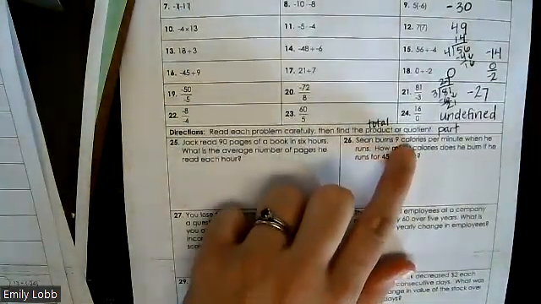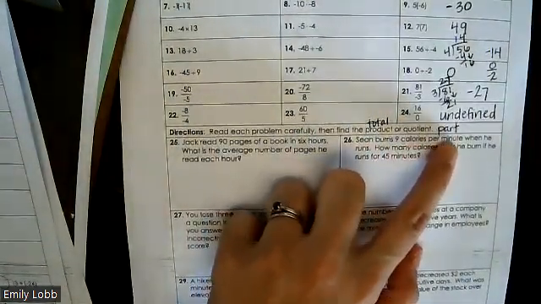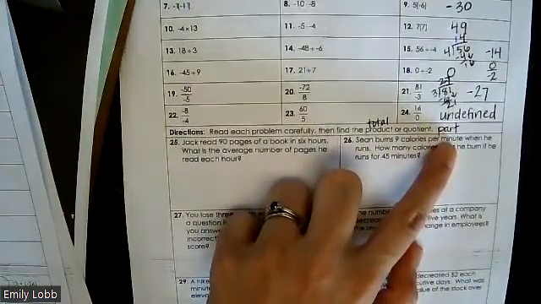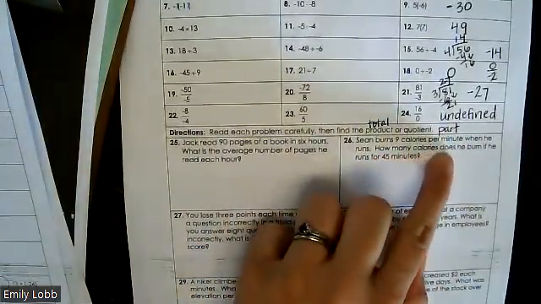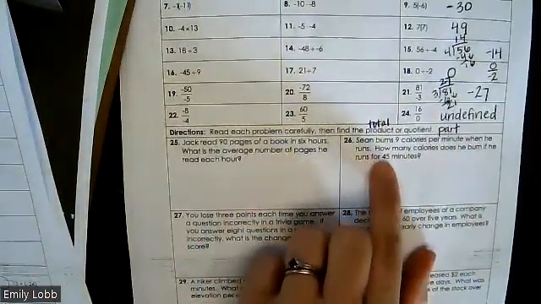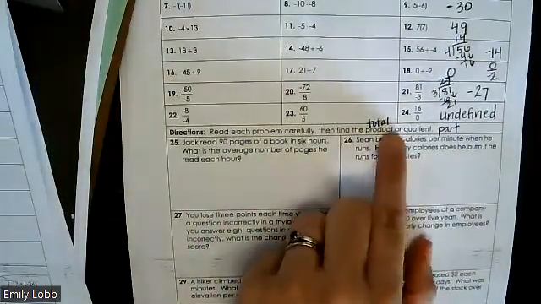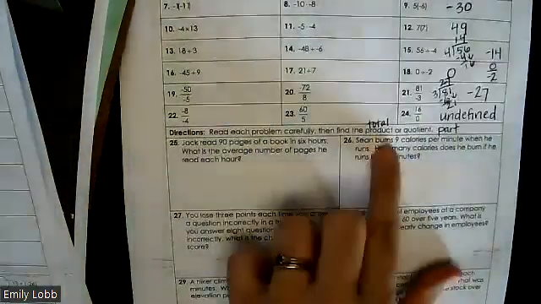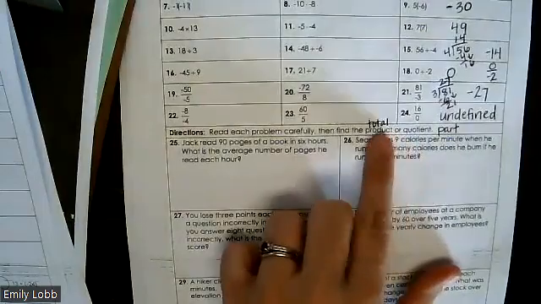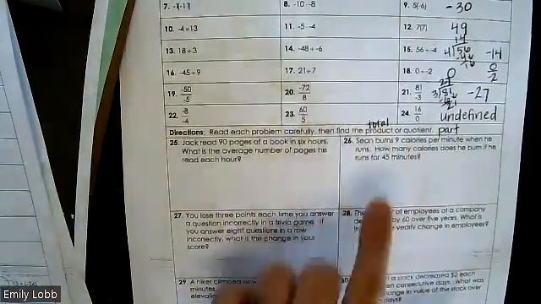Sean burns 9 calories per minute. That sounds like they're giving us a part when he runs. How many calories does he burn if he runs for 45 minutes? So are we looking for a total or a part? They want the total number of calories. So that means we're finding the product.